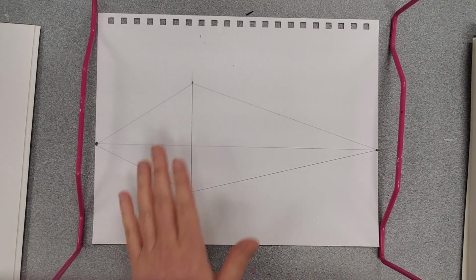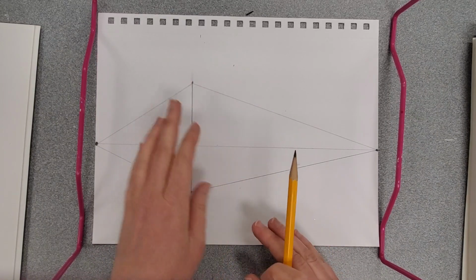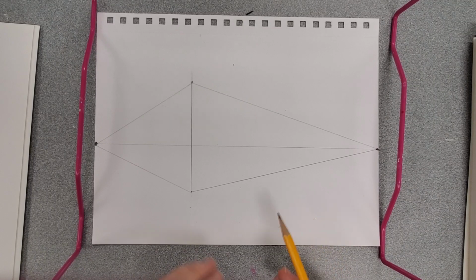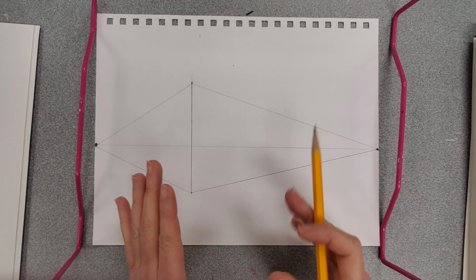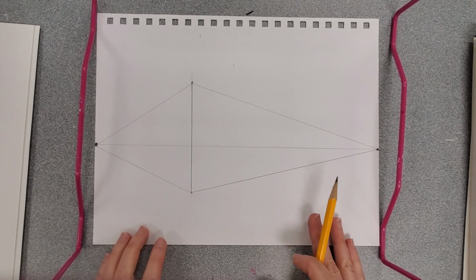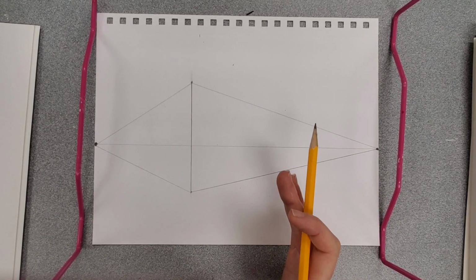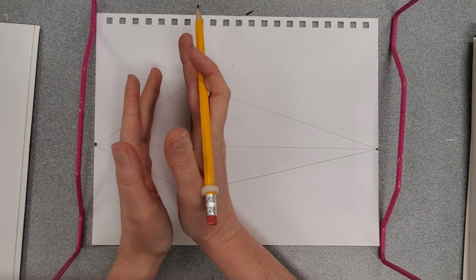So right now I have the corner of my structure. It's connected to the left-hand vanishing point, and it's connected also to the right-hand vanishing point. Okay, so this to me looks like a giant kite. And as the artist right now, we're going to start by ending both sides of our structure, we're going to assign a certain amount of depth to the left.